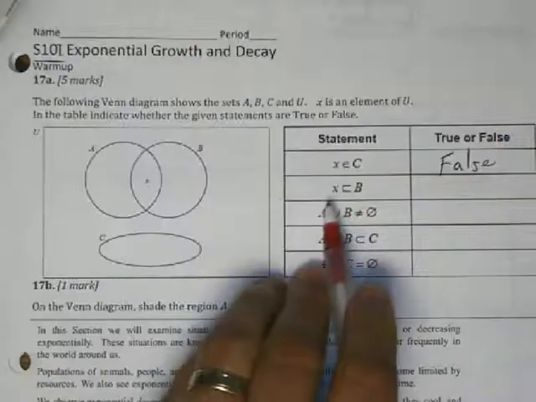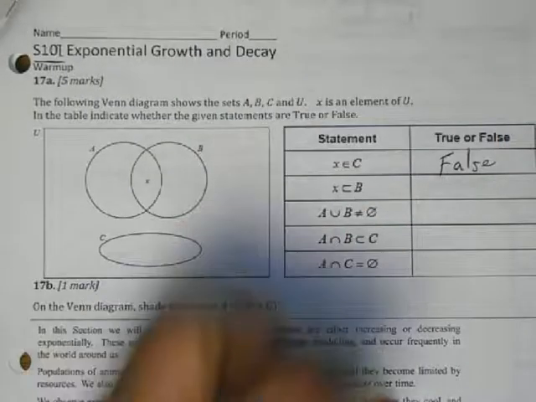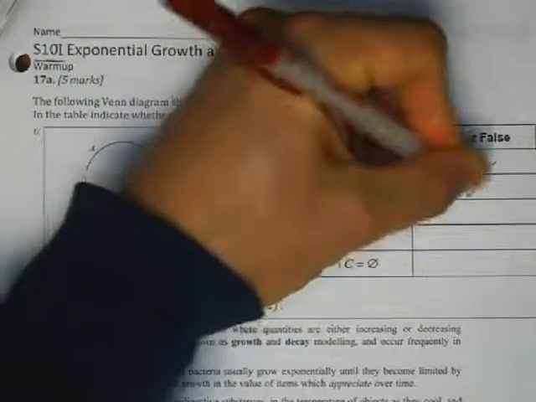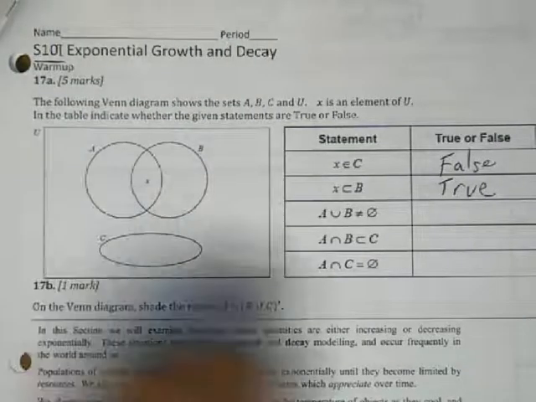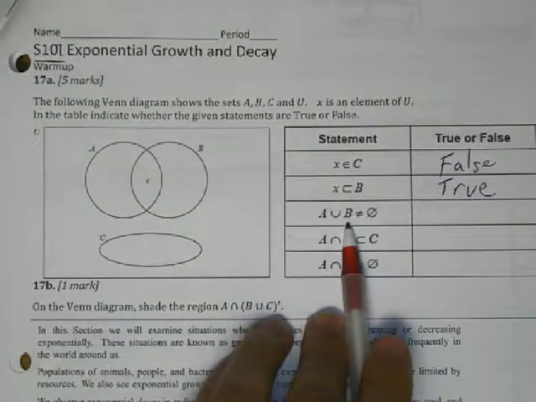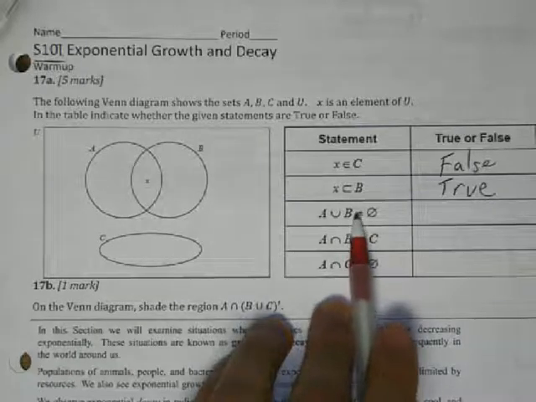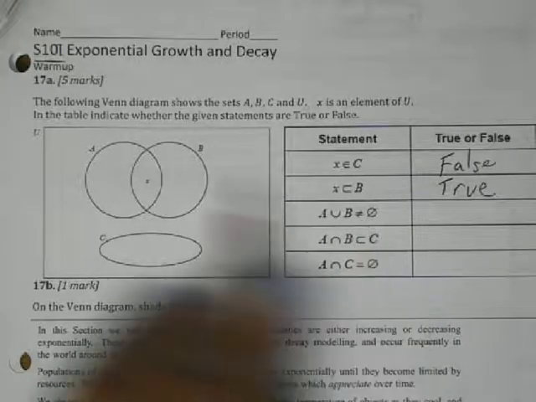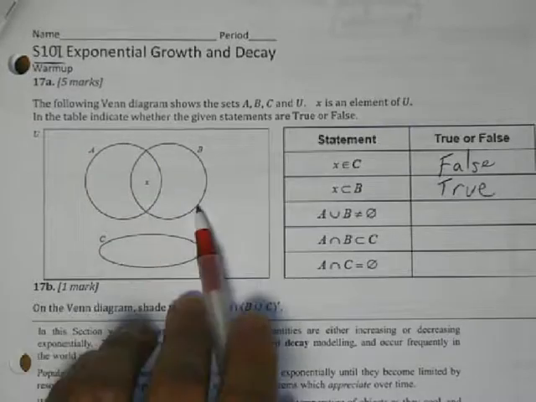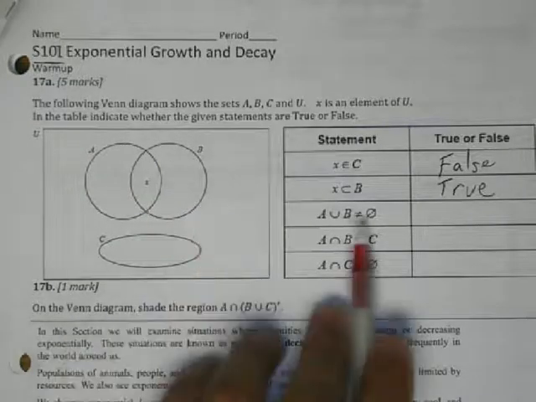Is X a subset of B? That is true, because X is inside B, isn't it? A union B is not equal to the null set. So let's say, is A union B equal to the null set? That would be false. But not equal, that would be true.